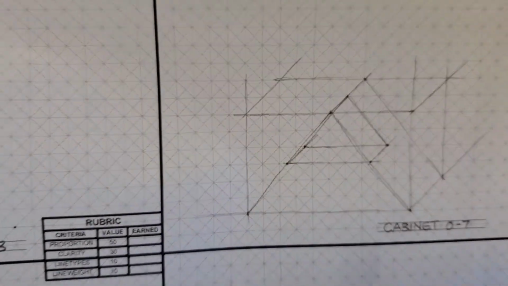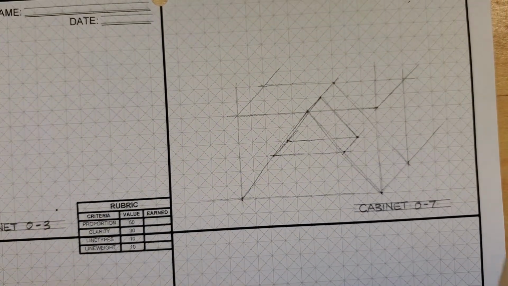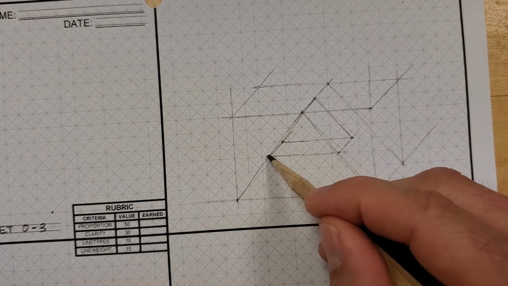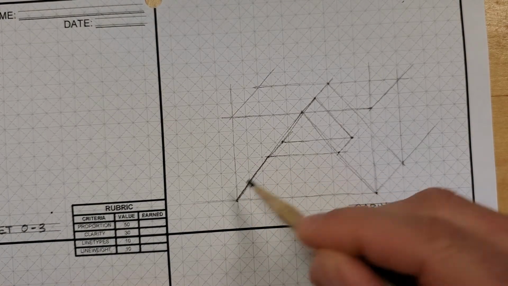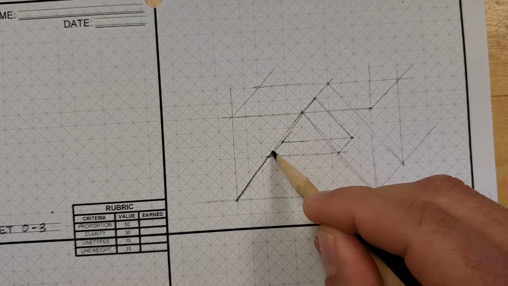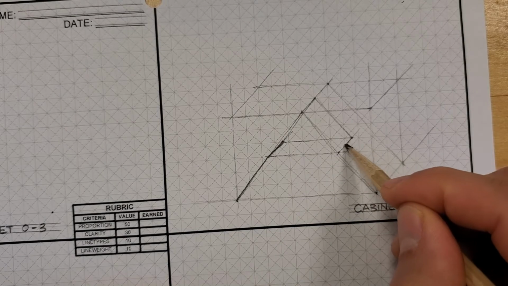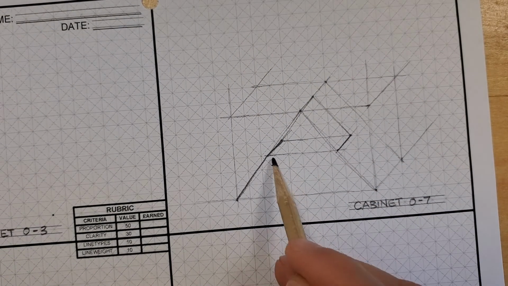So that's important, because doing that right makes it look more correct, okay? So now I've added my detail. So I'm ready to darken my object, okay? So I want to do this well, right? And getting those angles right is important, and I did okay on that one.